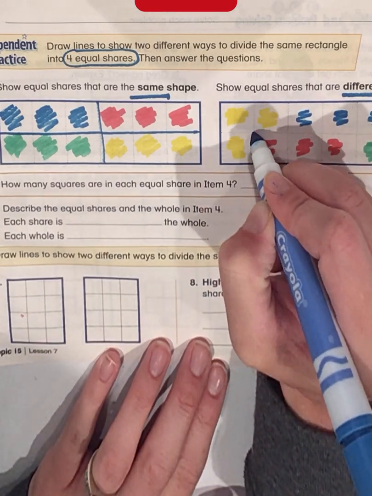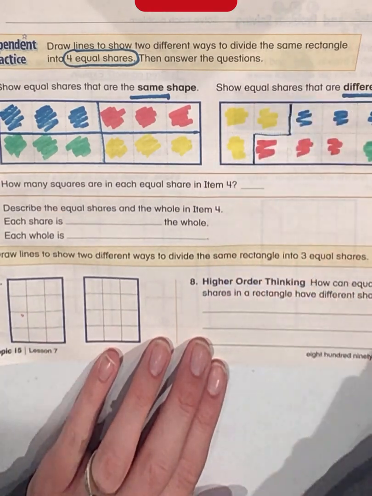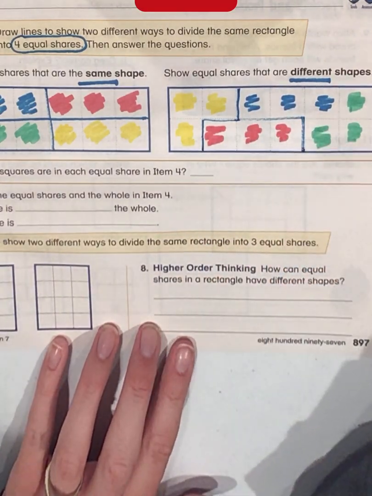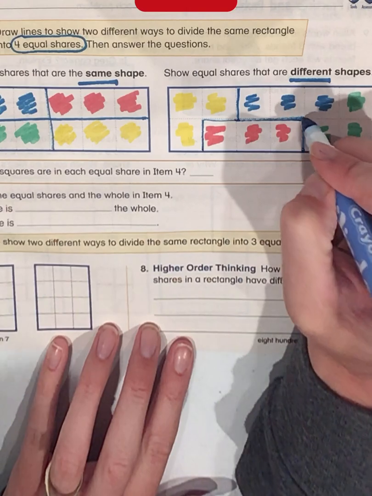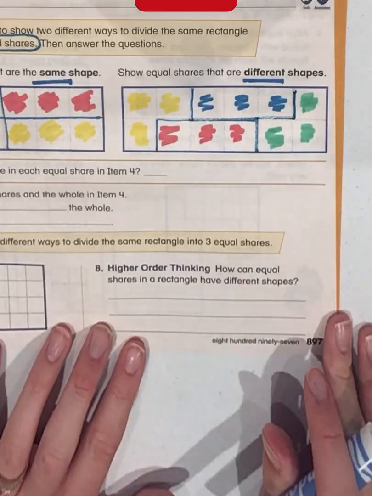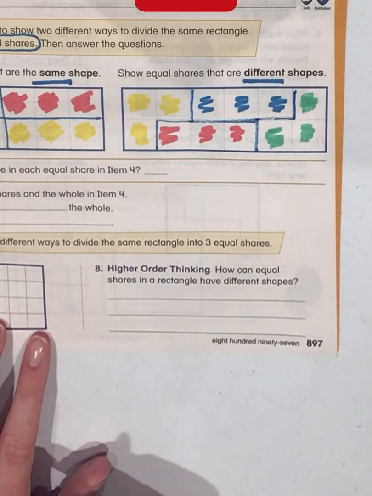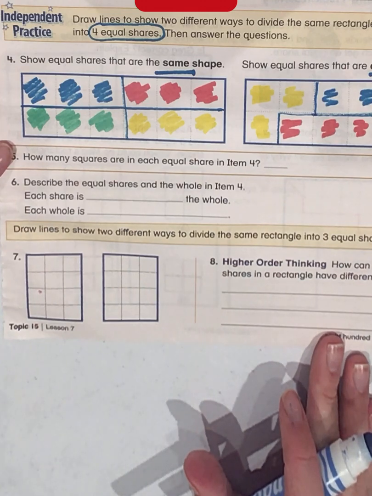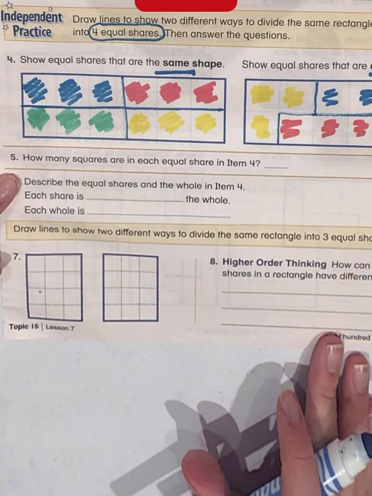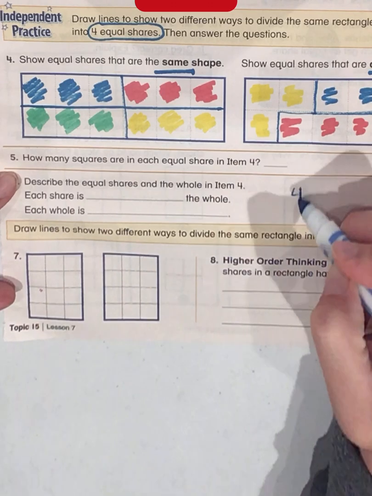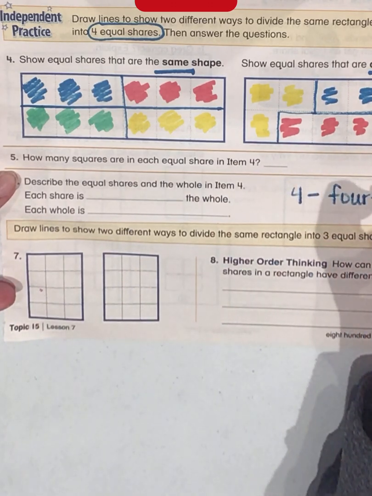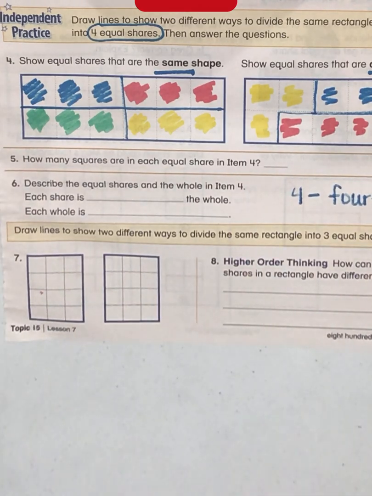So now you just have to draw your line around the 3 colors. So there's one of my shares. There's a second share. And I need one around my blue and my green. So these pieces are all different shapes, okay? So now you need to go back and count how many squares are in each equal share, and then describe the shape, okay? Remember, if it has 4 equal pieces, we use the word fourths, okay?